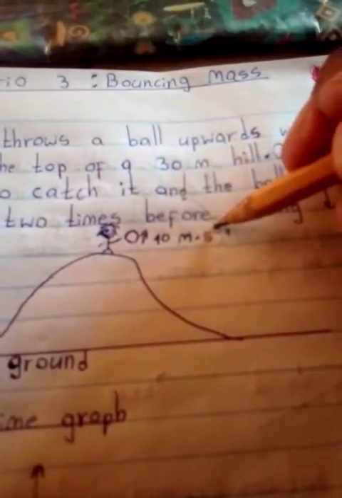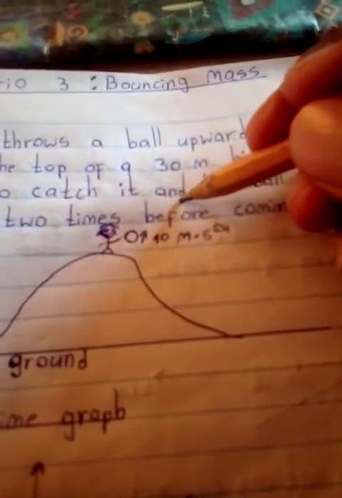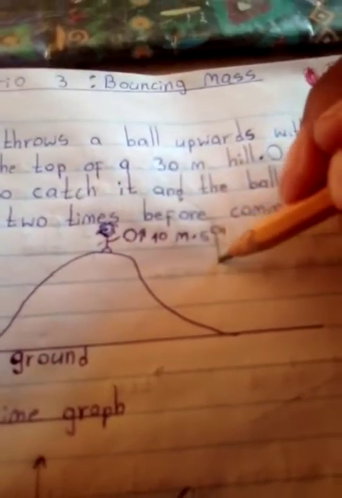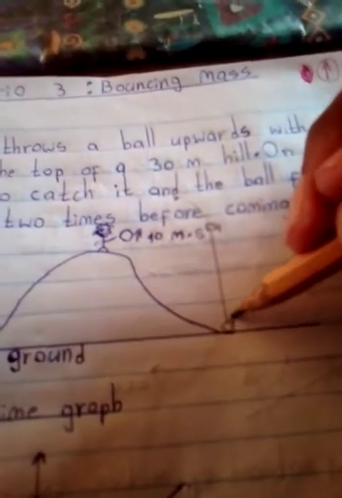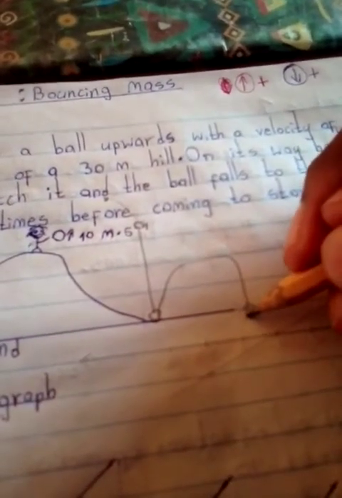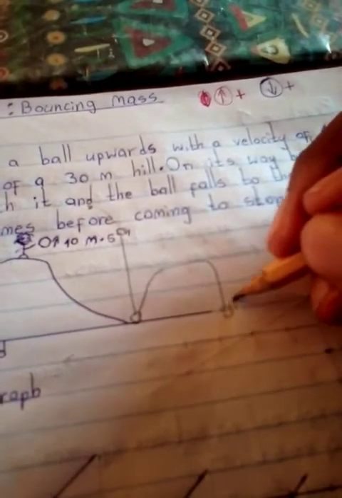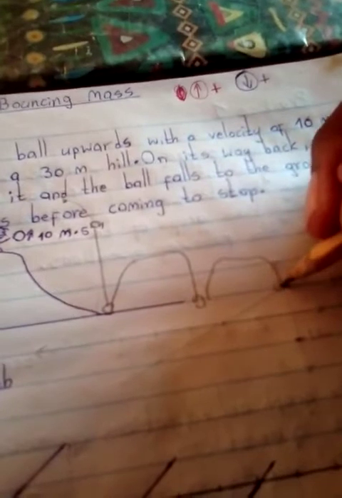It will be back to where it was originally thrown, and then it will hit the ground at this point here. After that, it will bounce to another maximum height and hit the ground, and after that it will have a second bounce and then come to a stop at this moment. This is what will happen.